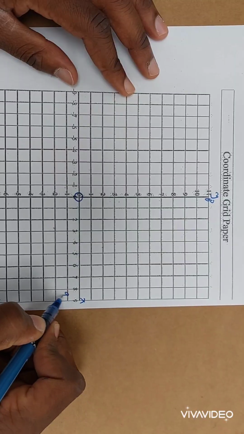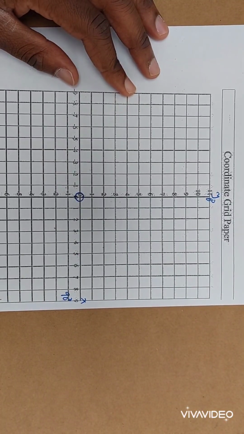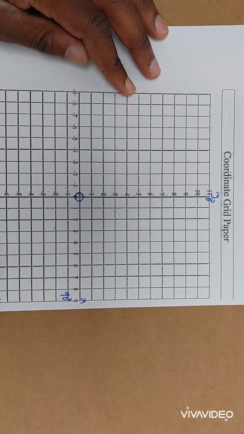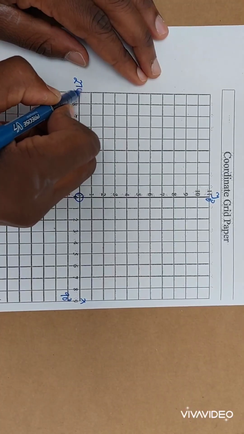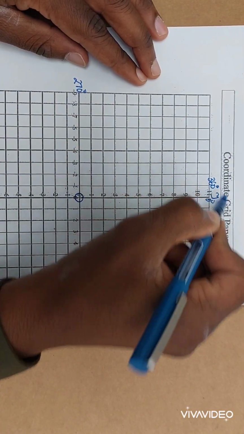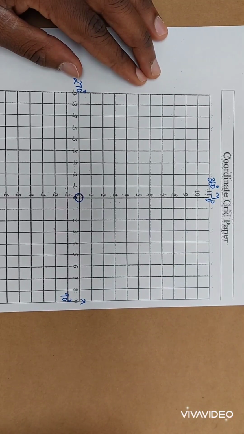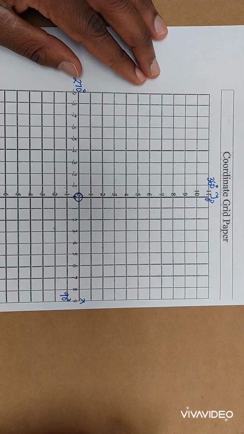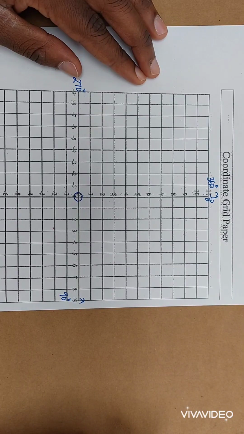90 degrees rotations, 180 degrees rotations, 270 degrees rotations, and if we do a complete rotation, then we do 360 degrees, which brings the object back to its original position.